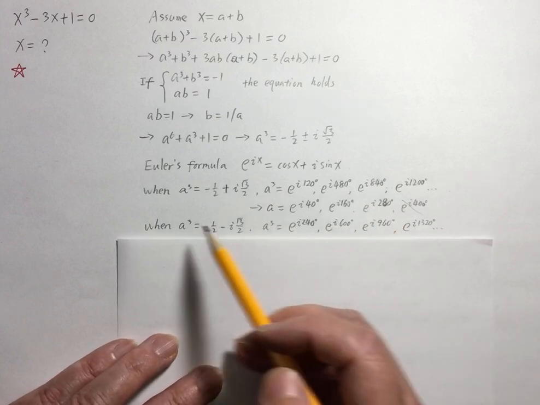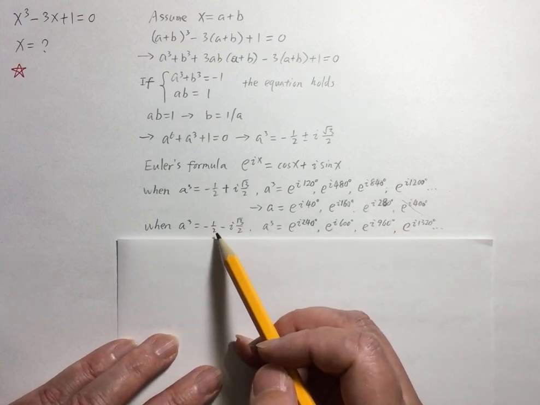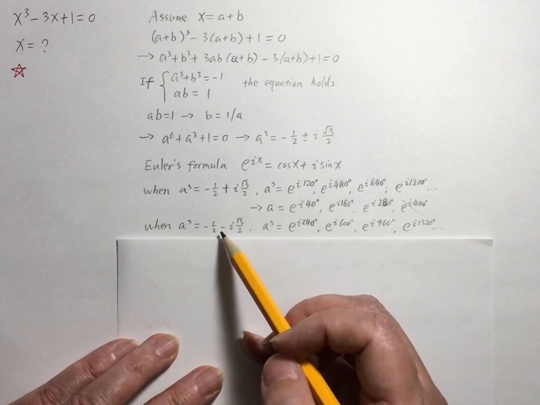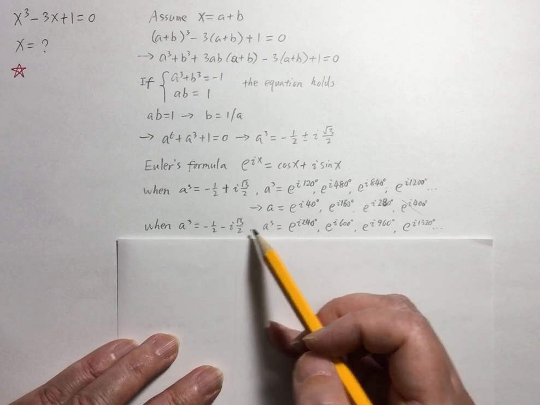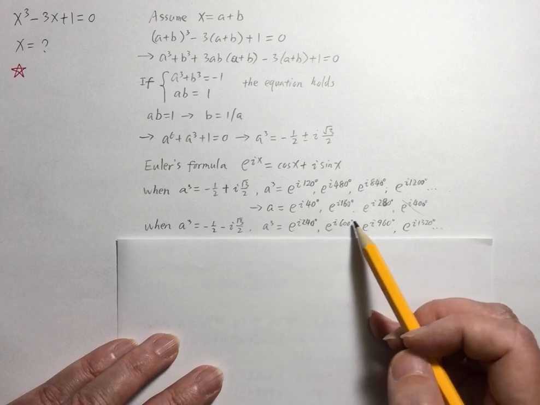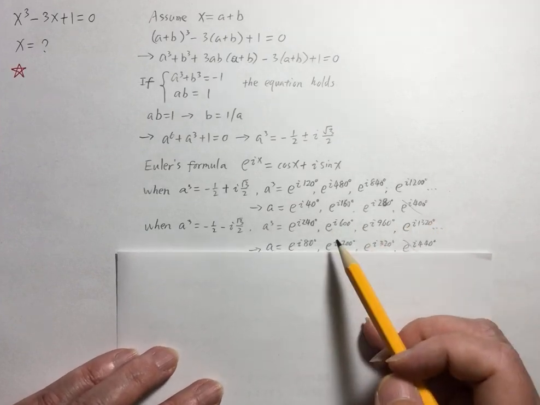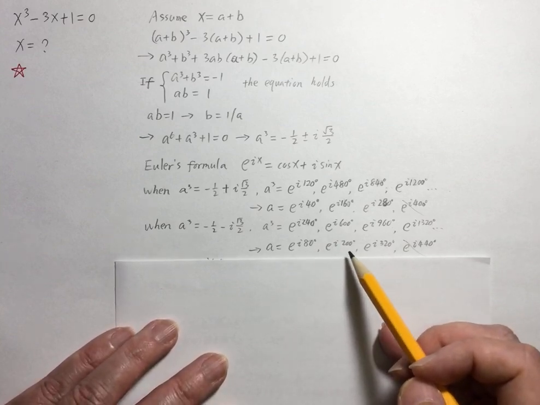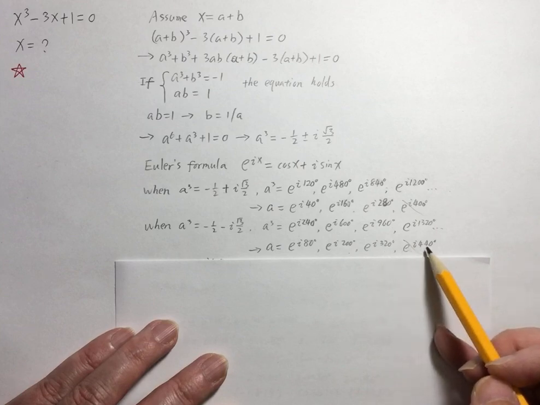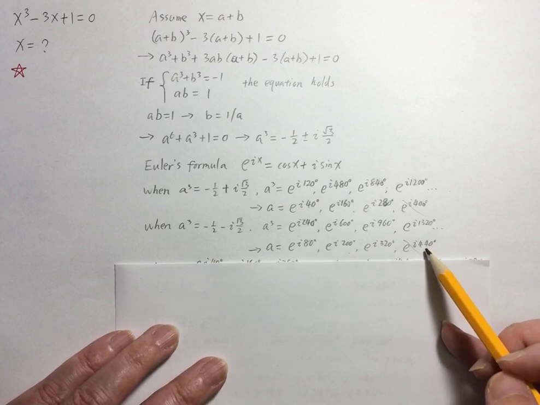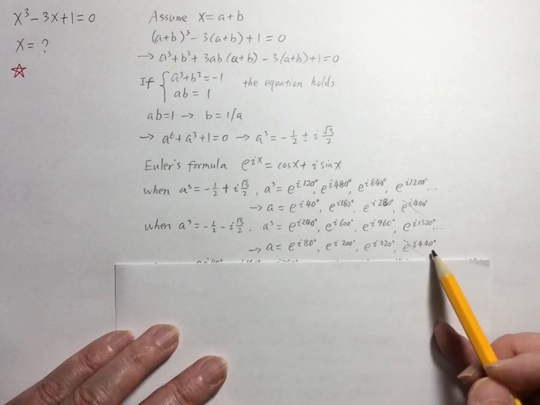And then when a cubed is equal to the other solution, minus half minus i square root of 3 over 2, then again we get a similar result. a cubed can have many options, and then a can have this e^(i 80), e^(i 200), e^(i 320), etc. And then again, the last one, e^(i 440) will be the same as e^(i 80). So we don't need to continue the list.